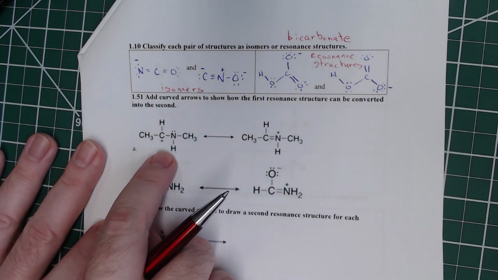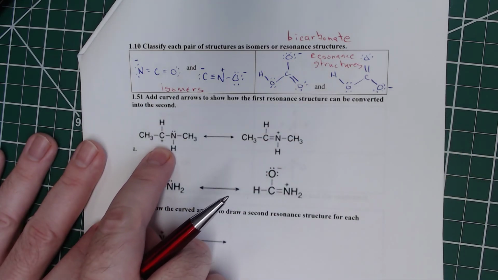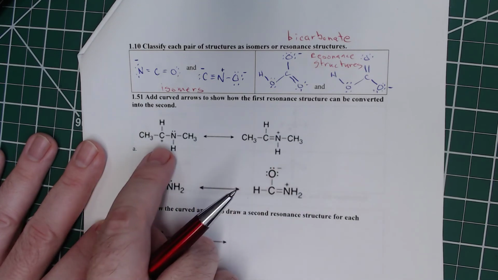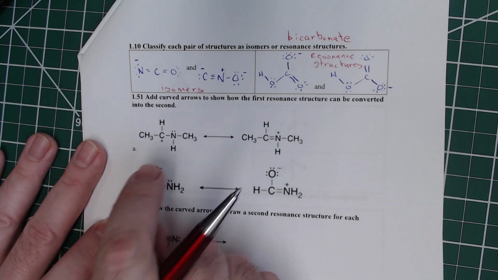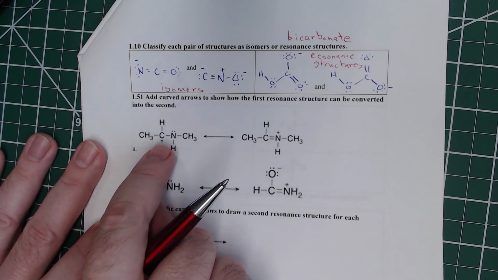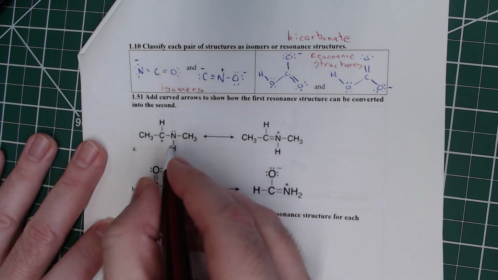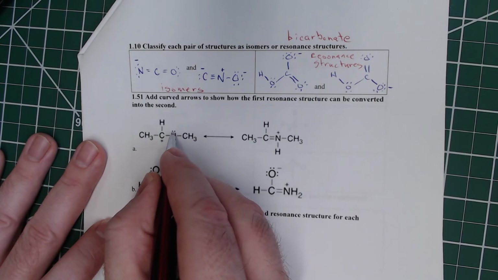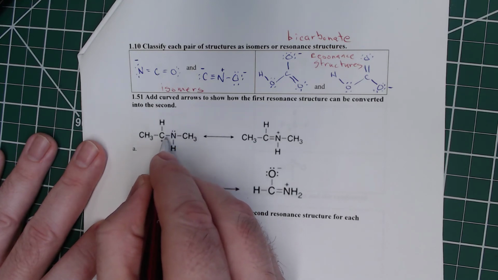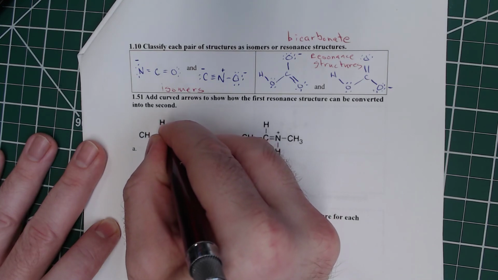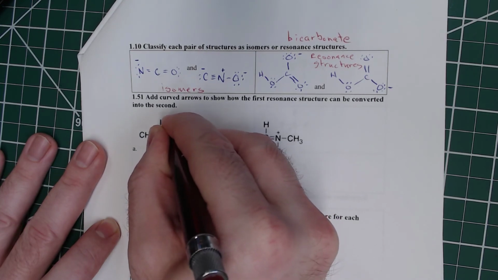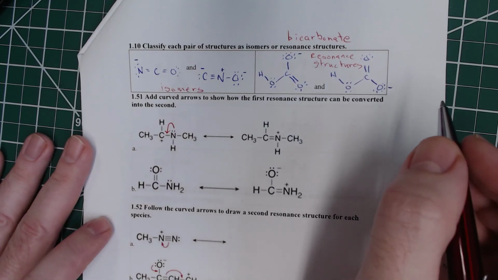We're always going to put the arrows on the structure that's on the left. Think of the curved arrow notation as instructions for how to get from here to here. Since we have a pair of electrons on the nitrogen and we're trying to make this bond, we're going to take that pair of electrons and draw an arrow going to the bond.